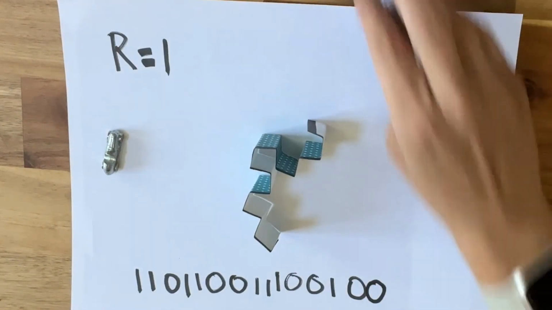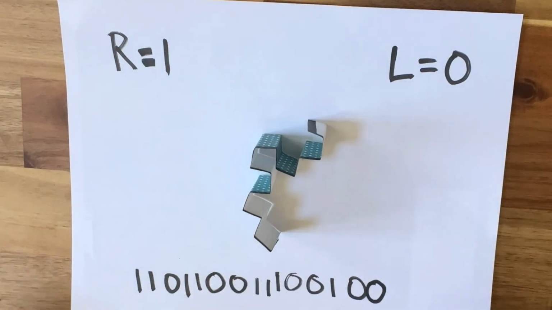So after folding this piece of paper 4 times, we end up with this sequence.